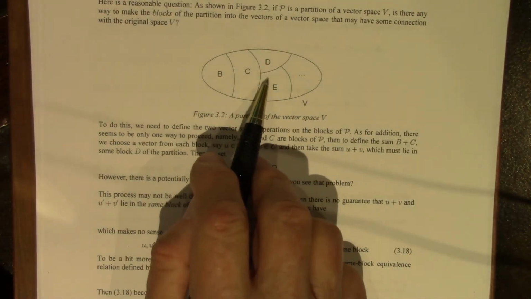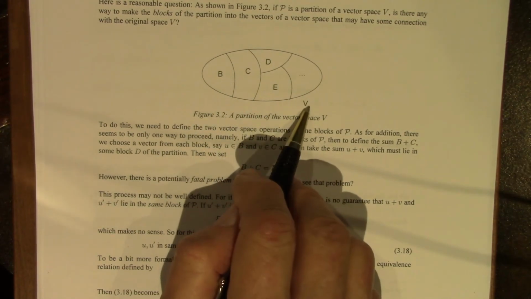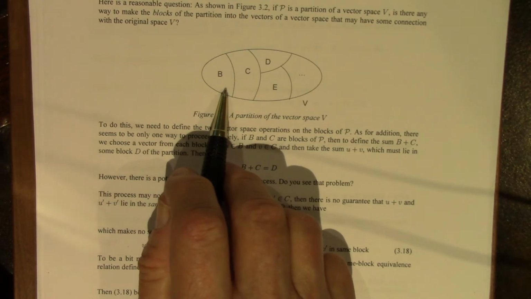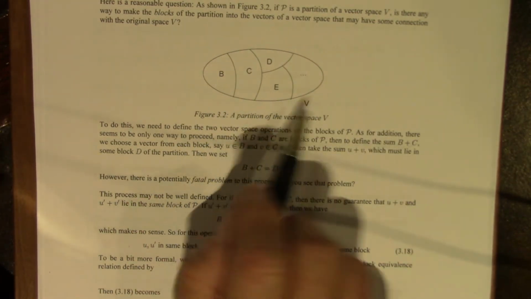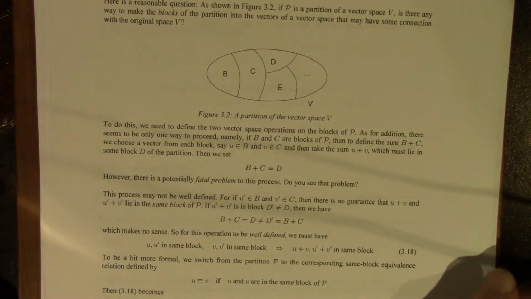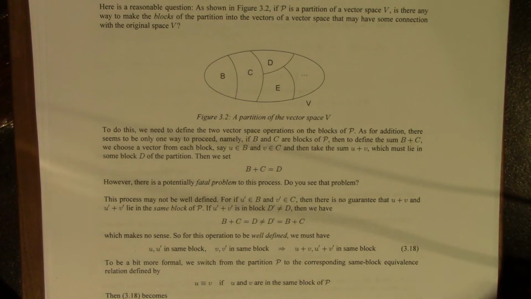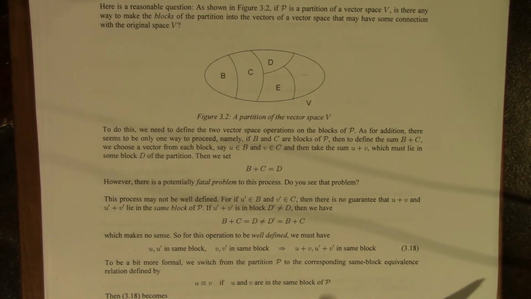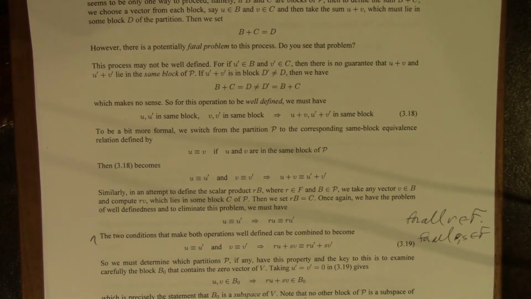There's only one block in any partition of V that contains the 0 vector. That's a special block. The other blocks have no particular distinguishing features. This is the block that has the 0 vector and sort of stands out among all the blocks of the partition, so we need to take a careful look at it.